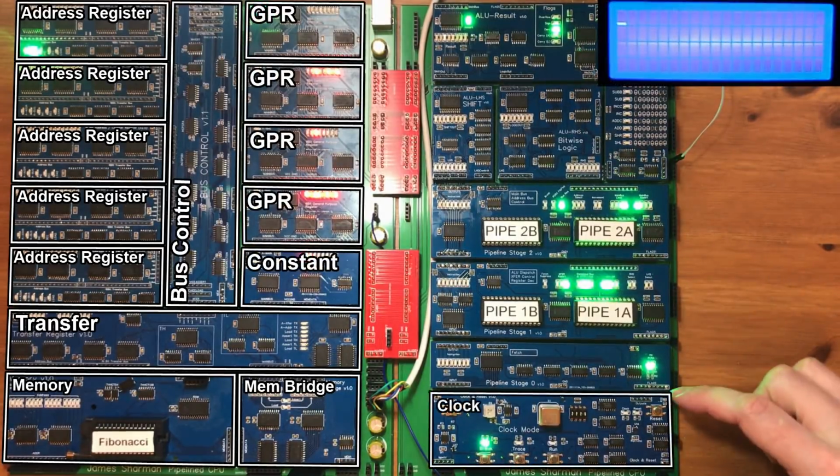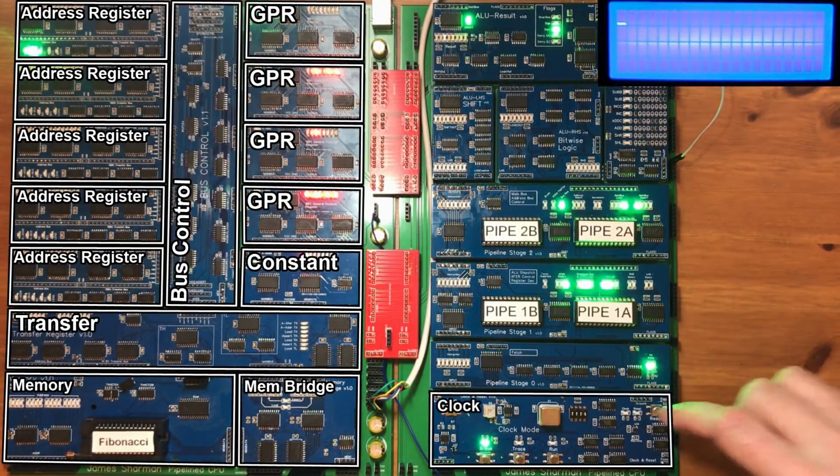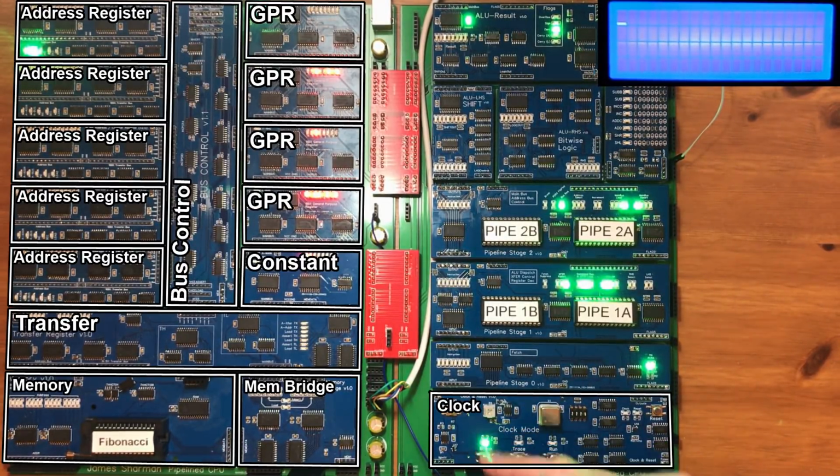Over here at the bottom we have the clock. Now that's got 3 modes. It's got break, trace and run. Break is basically designed for single stepping, so I've got the single step button here. Trace is slow execution, and run is fast execution from the crystal.